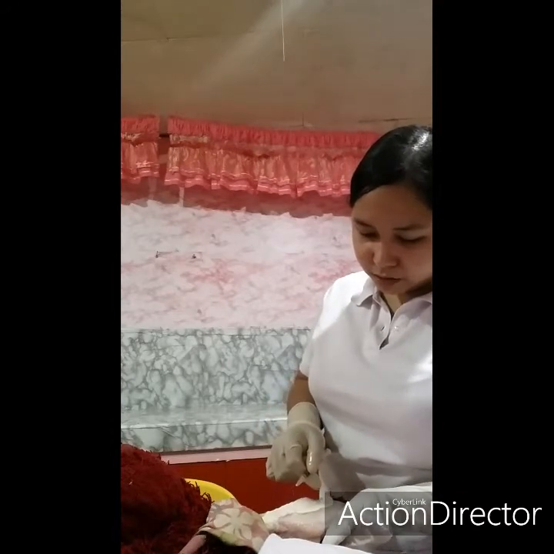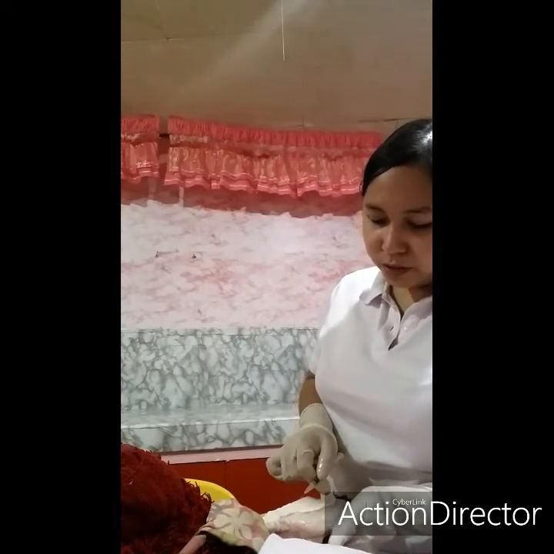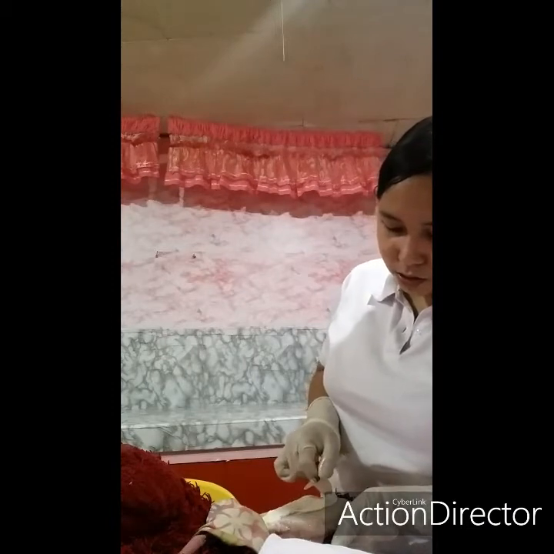Then slowly inject into the patient's skin within 10 to 15 degrees, just like this.